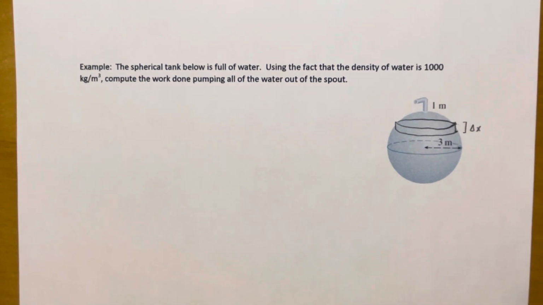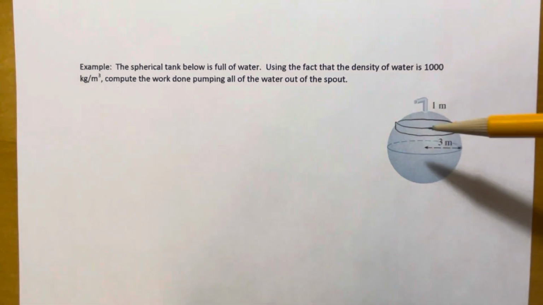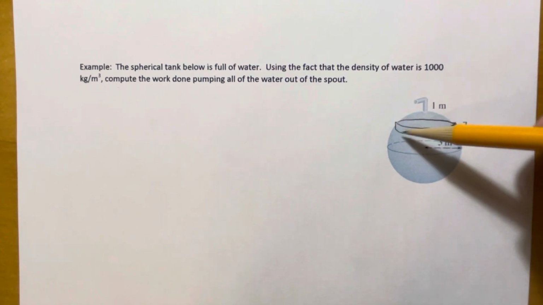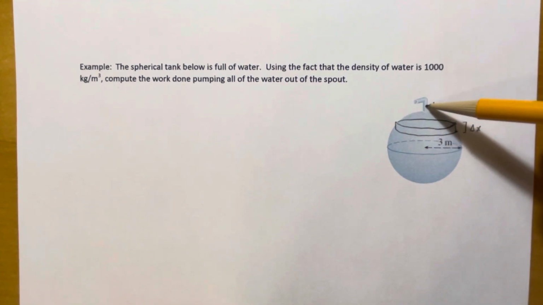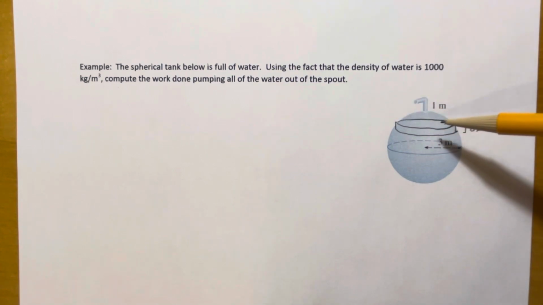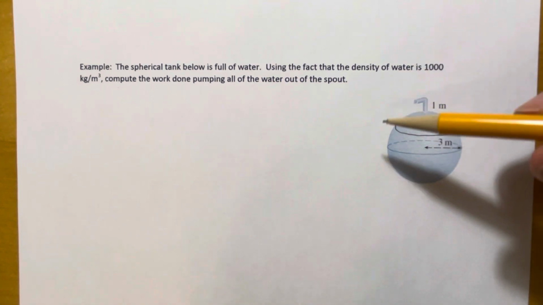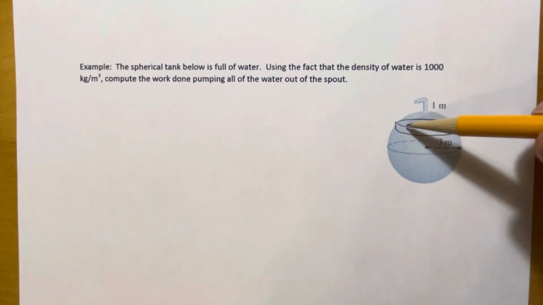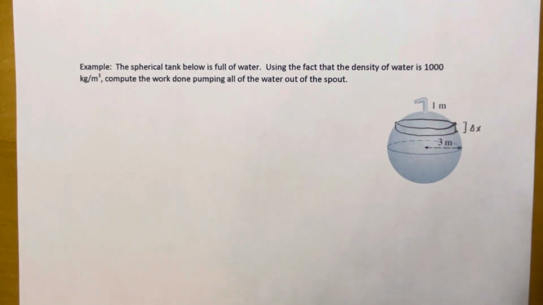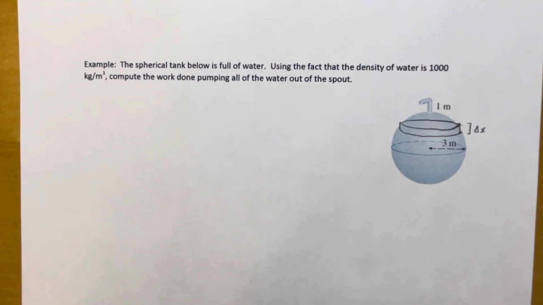And then from mass, I can come up with the force that's used to overcome gravity pumping this particular layer of water up this spout here. Then I can use the distance that it's traveling up and do force times distance to compute the work. There's a lot of steps that go into that, so let's take this one step at a time.